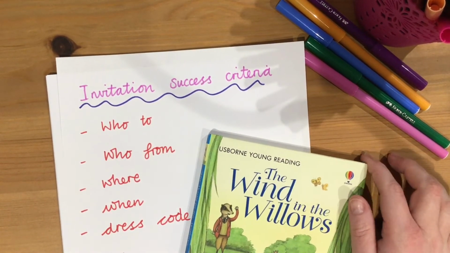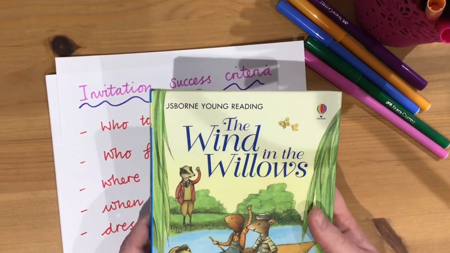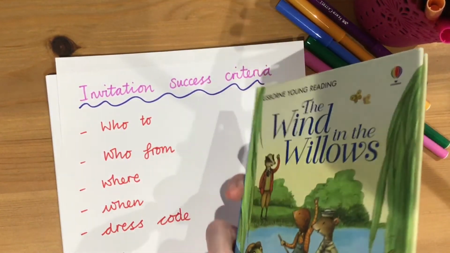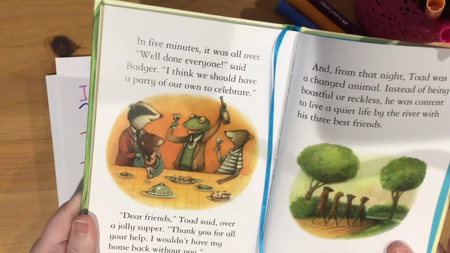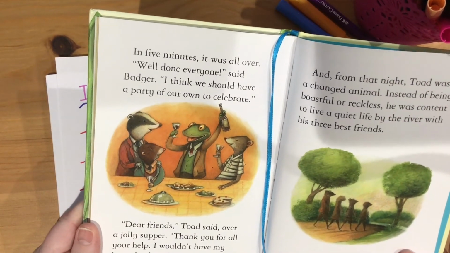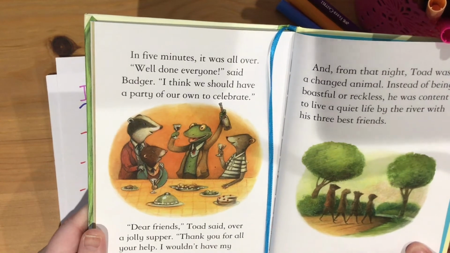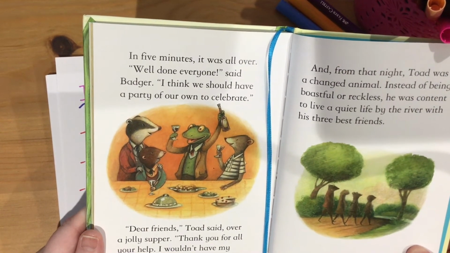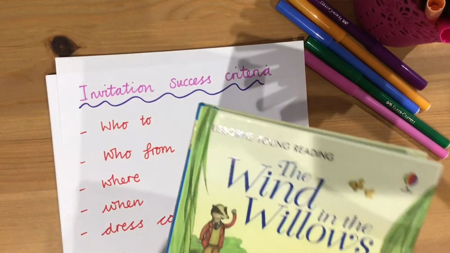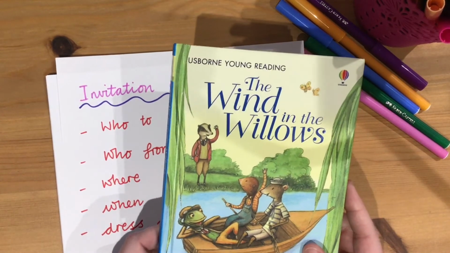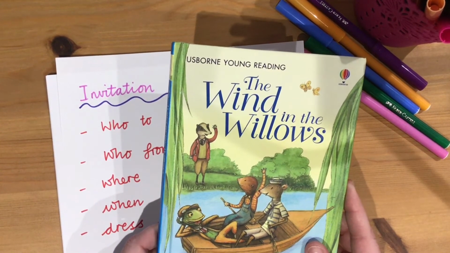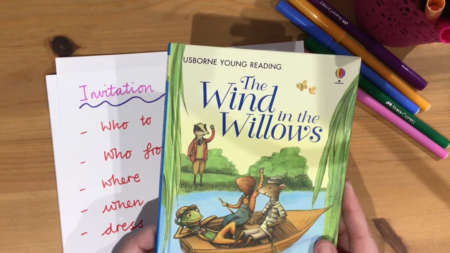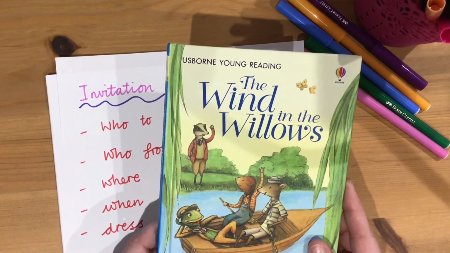I'm going to pretend to be Mr. Toad, and I'm going to write my invitation as if it was the end of the story when he invites everyone to his supper party for getting Toad Hall back from the Weasels and the Stoats. You might decide to be Mr. Toad and write an invitation for his party at the end of the story, or you could write your own invitation for an event or occasion that you might have coming up soon.